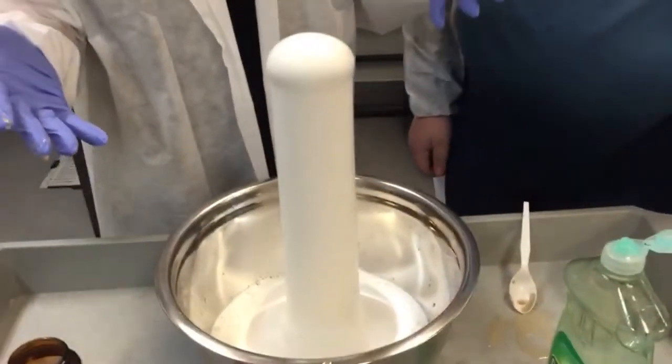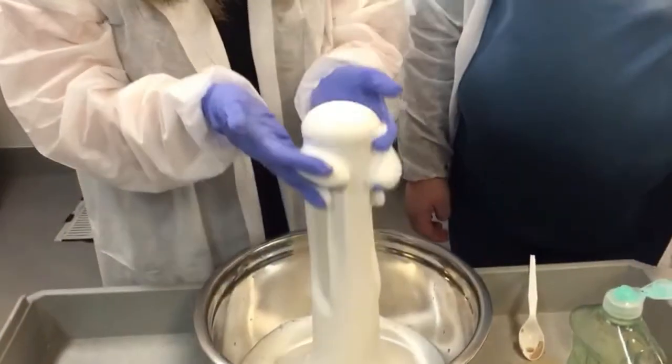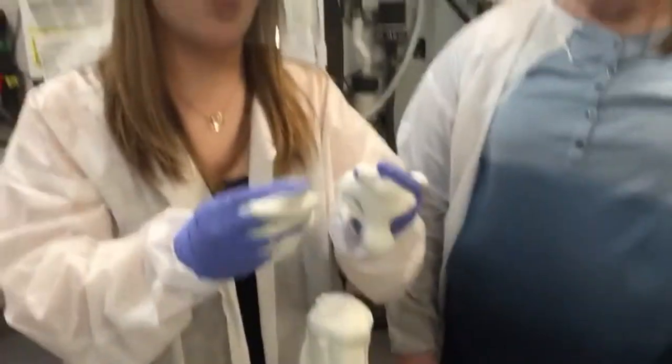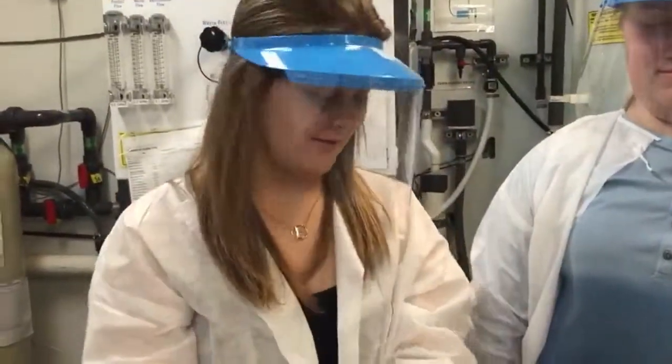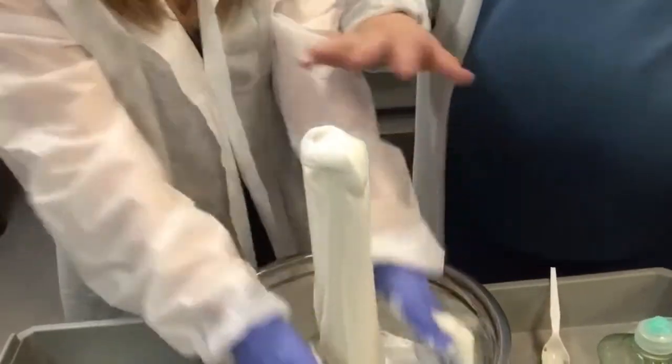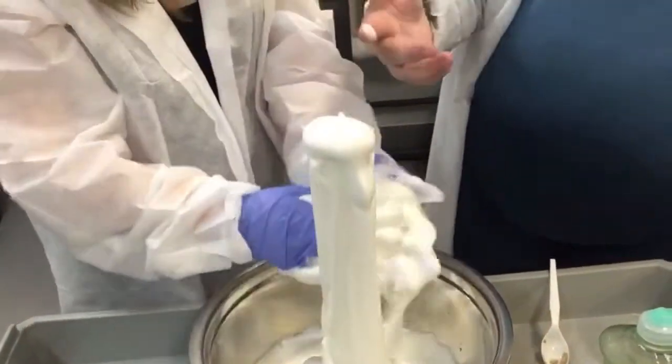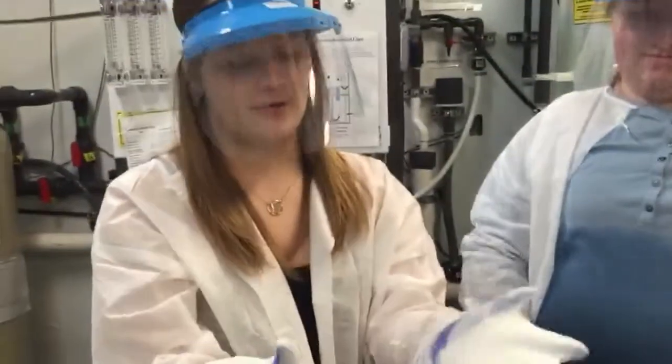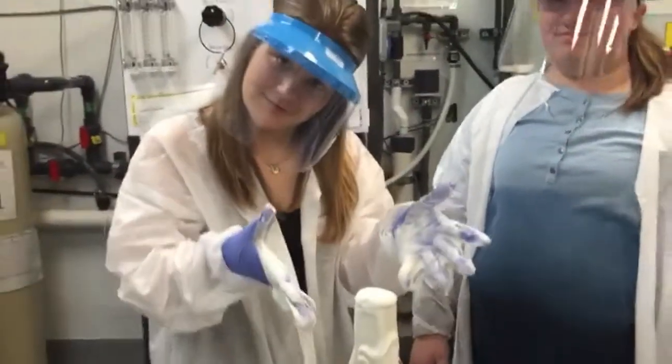So now we have this wonderful foam. And it turns warm, by the way. Here, feel it. It's warm, and it's just a foamy texture. So that's our example of chemical energy.